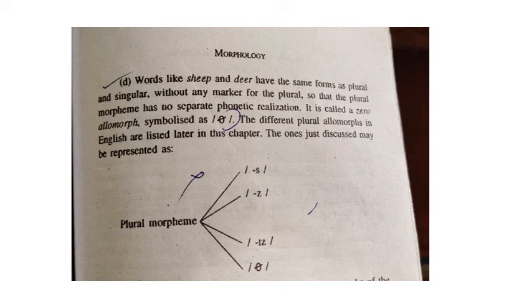There is no allomorph to represent it, and hence it is called zero allomorph.